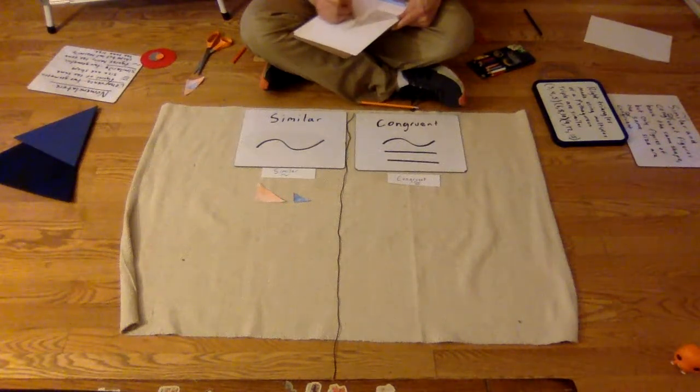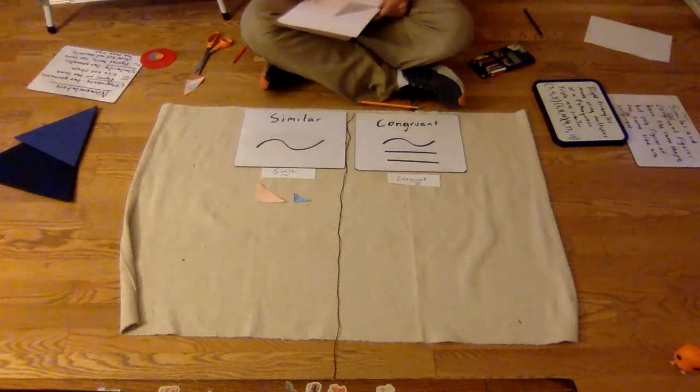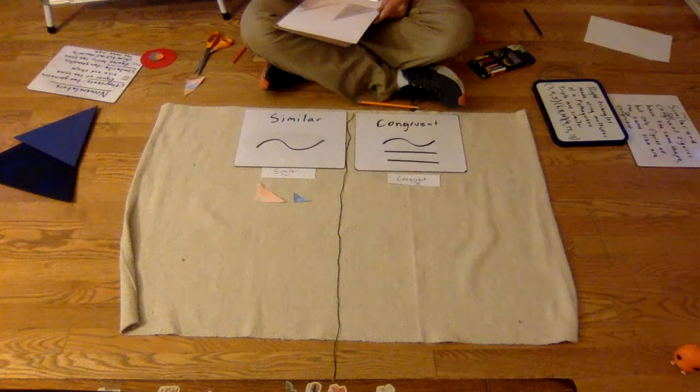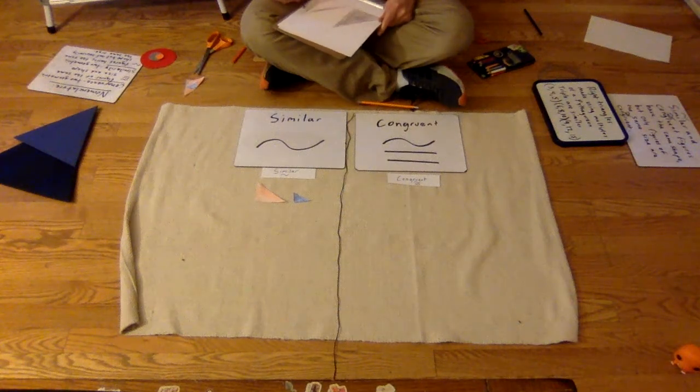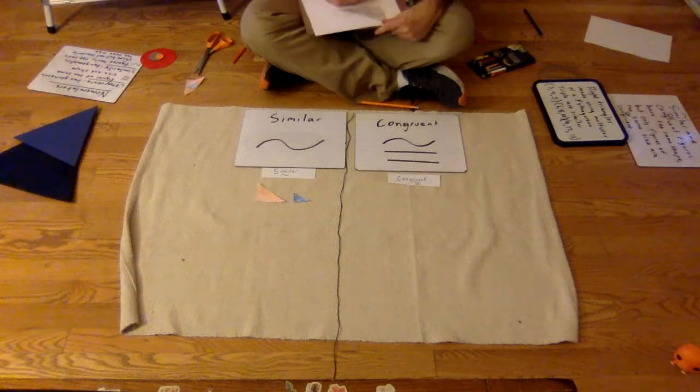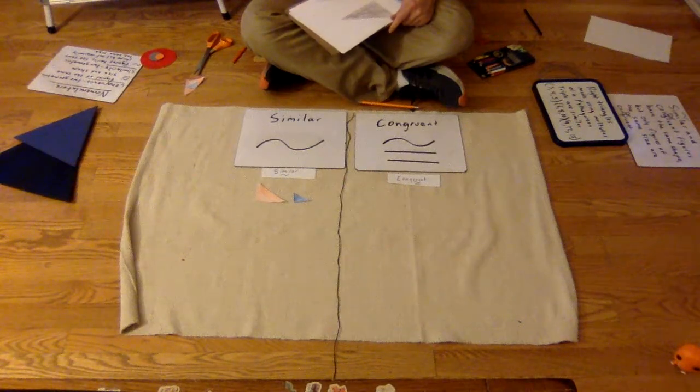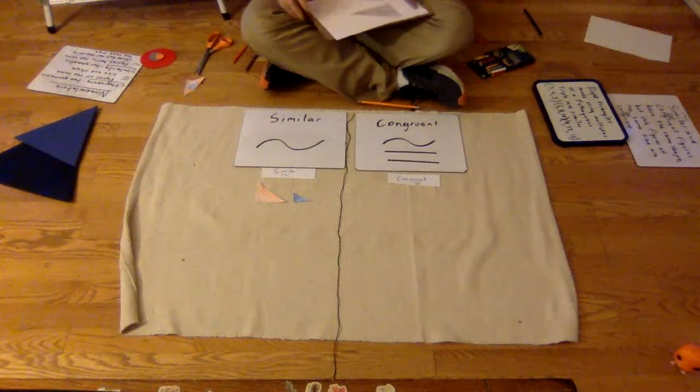When I was talking to Miss Carroll about what we needed to do, similar shapes came up a few times when I was talking about the 5th and 6th graders. So that's why I have chosen to do this. And I really want you to know the difference between congruence and similarity.